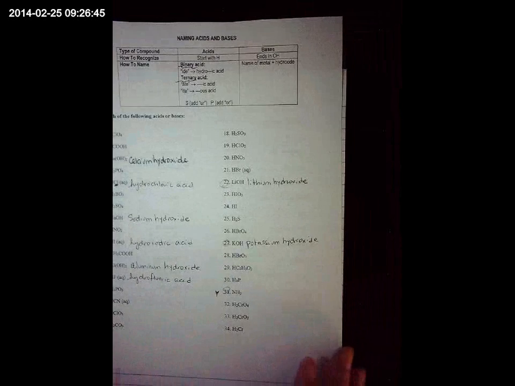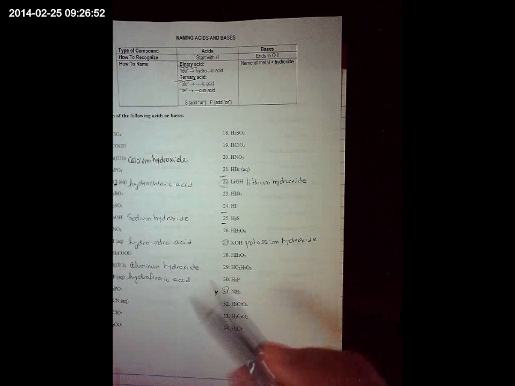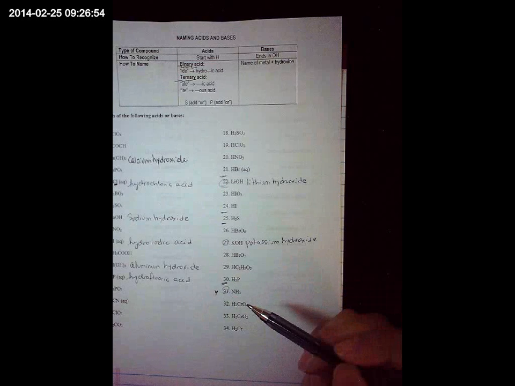All right, so let's take a look at the second column. Are there any binaries over here in the second column? Number 21, 24, 25, 30. Why don't you take a minute and name those by yourselves?